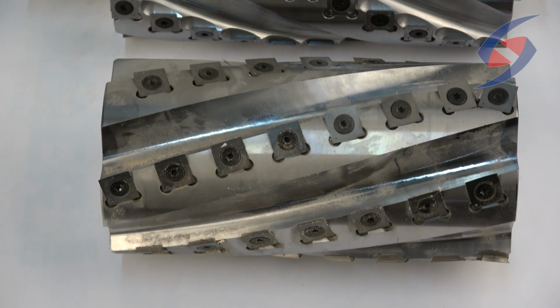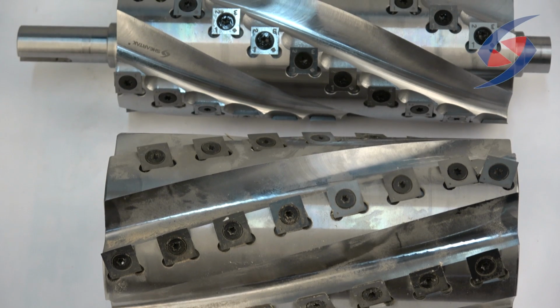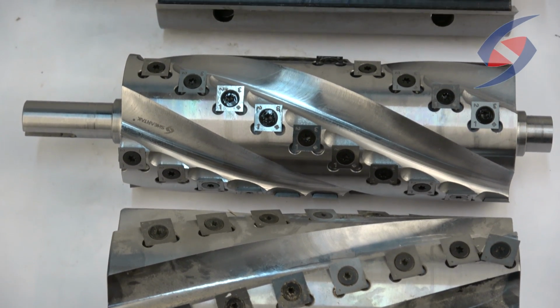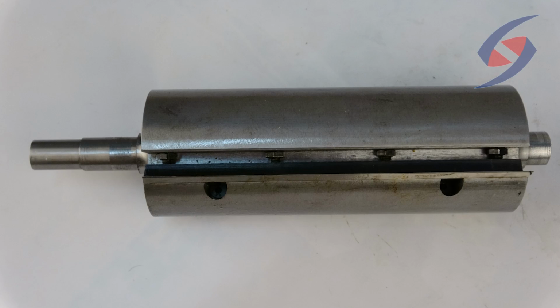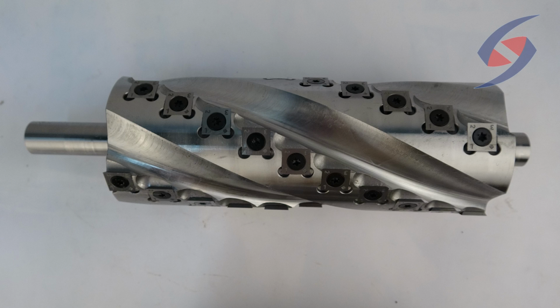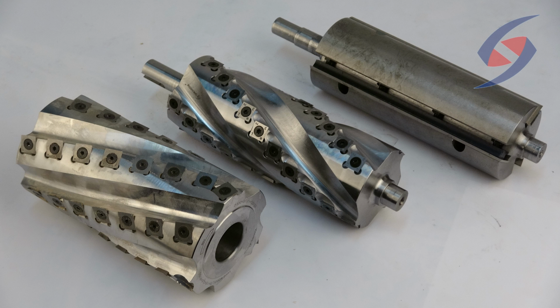In this video, we will explore the various types of cutter heads, their advantages, and their disadvantages. This video will focus on three main types of cutter heads: straight knife, spiral, and helical cutter heads. All three types can cut through wood, but each has their own benefits when woodworking.